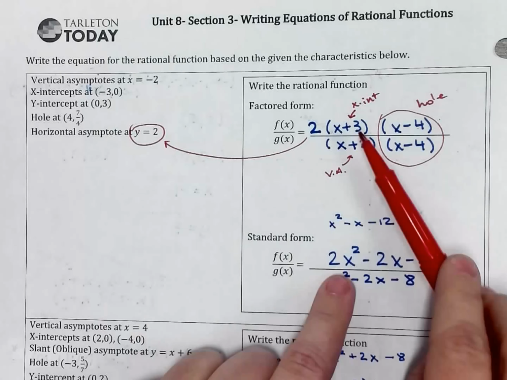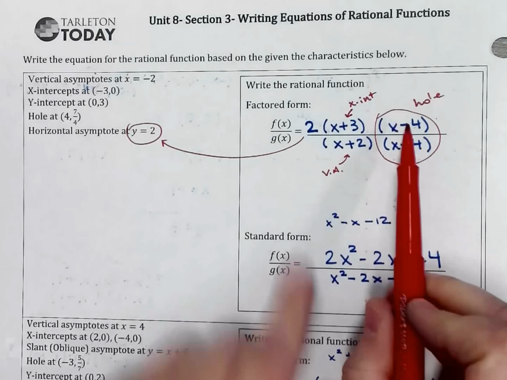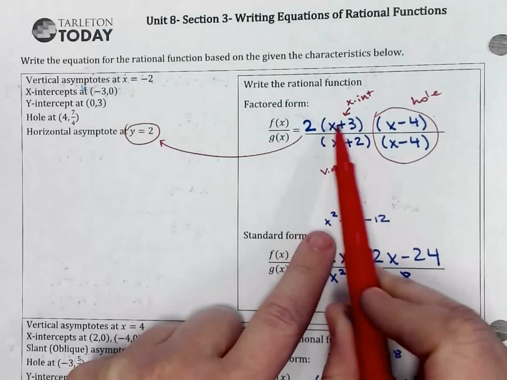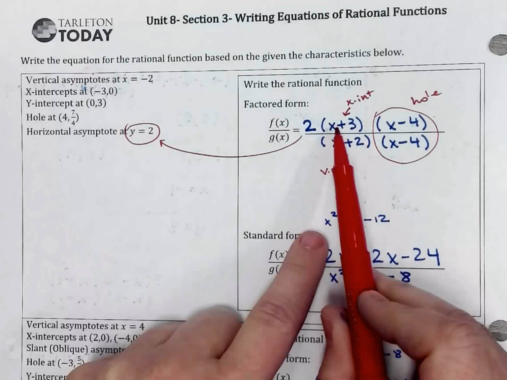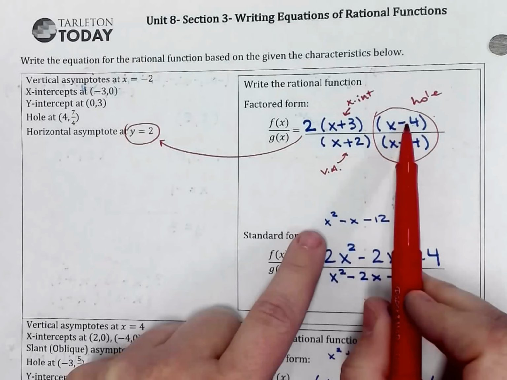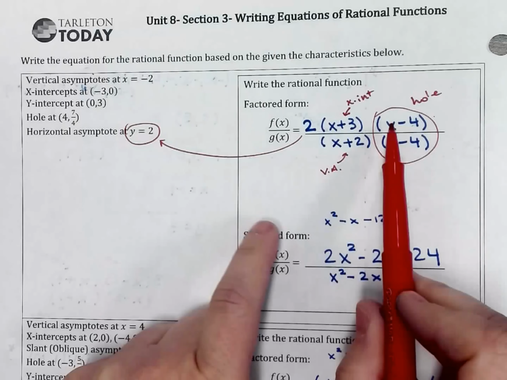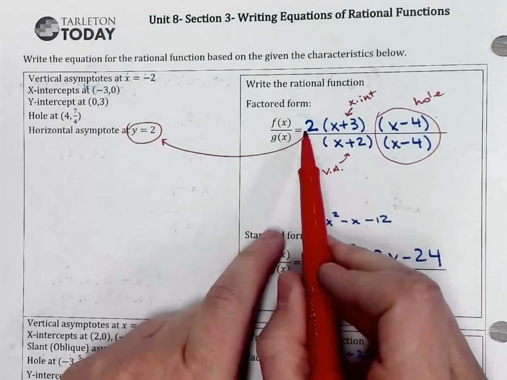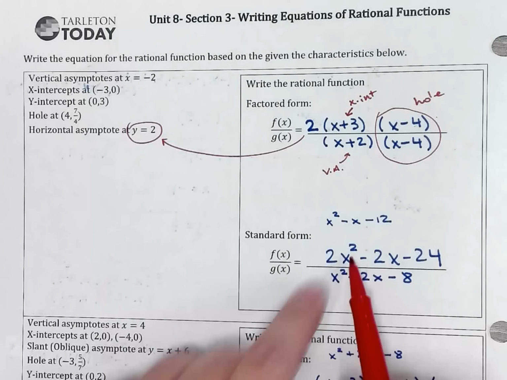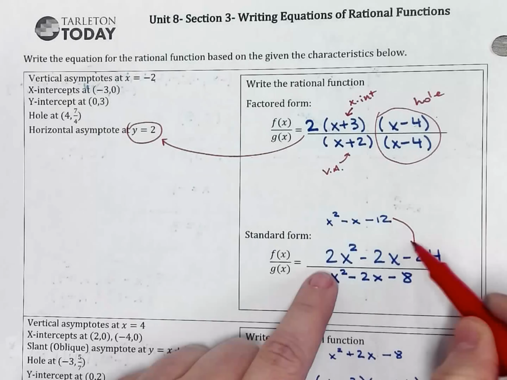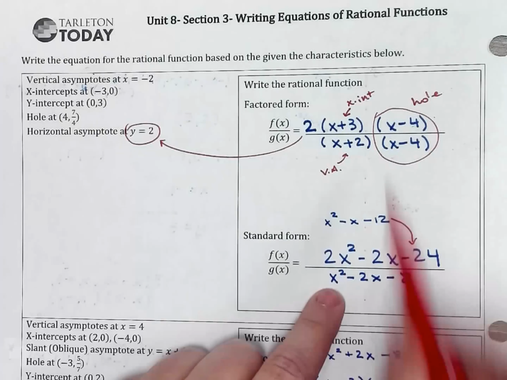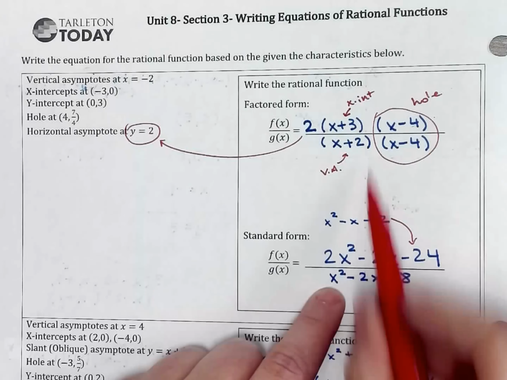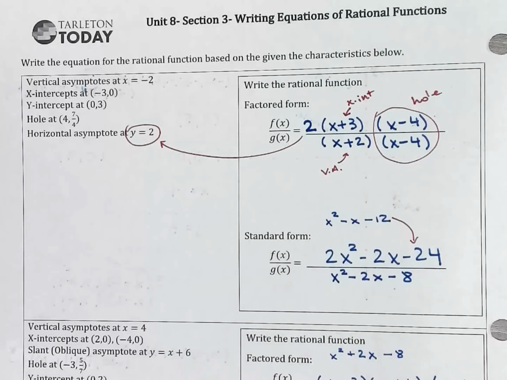Moving from factored form to standard form, I did FOIL there, and I got this for your numerator, x times x, and then you combine -4x and +3x, that's -x, minus 12, and then you have the 2 right there as the leading coefficient. That's how I went from here to here. And then I just did FOIL right there on your denominator to get that.